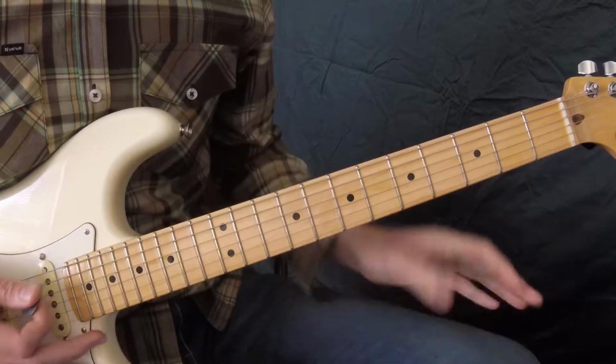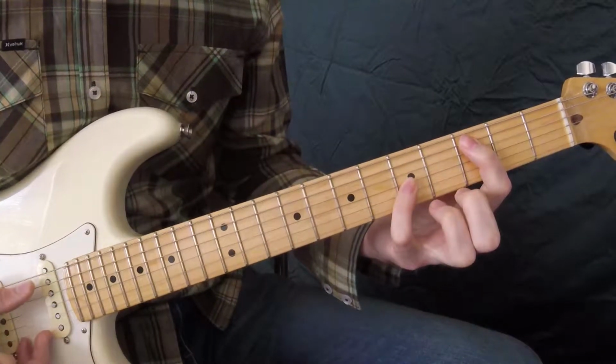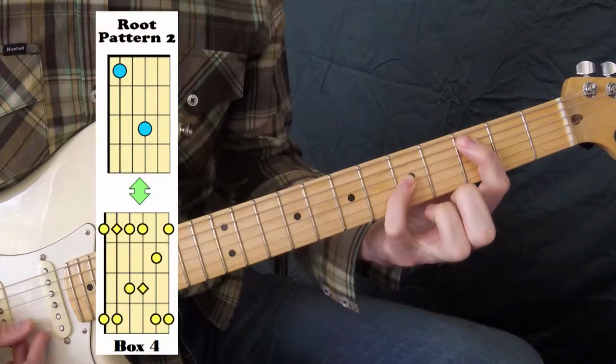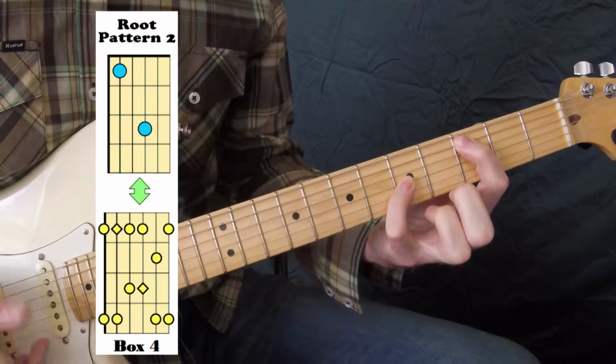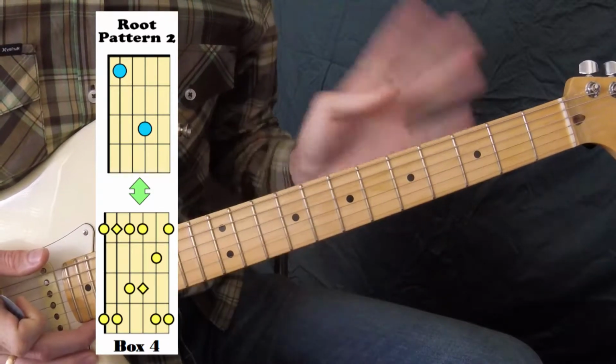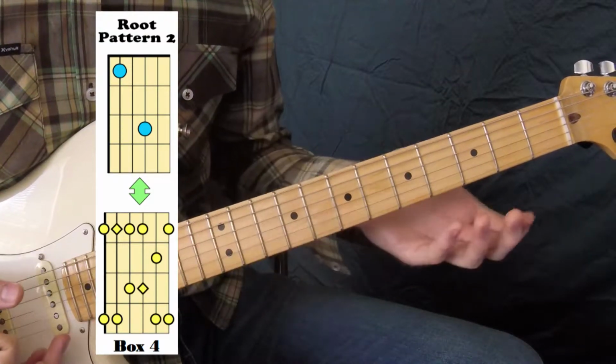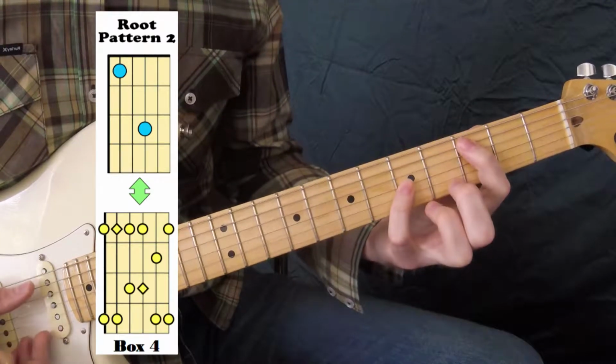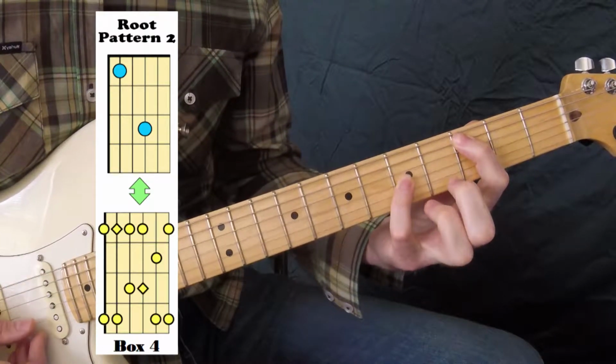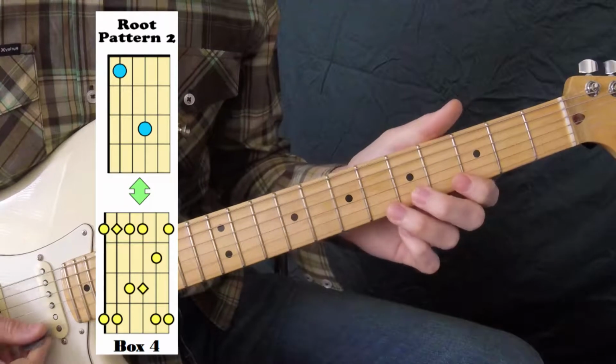Okay, moving on to root pattern number 2, we have our root notes here and here. Root pattern number 2 correlates with box 4 of the minor pentatonic shape. So again, if we know we have our root pattern here, we can play box 4, which looks like this.